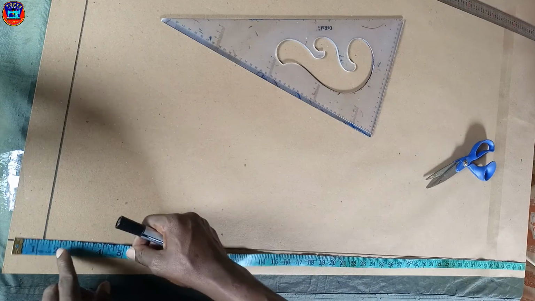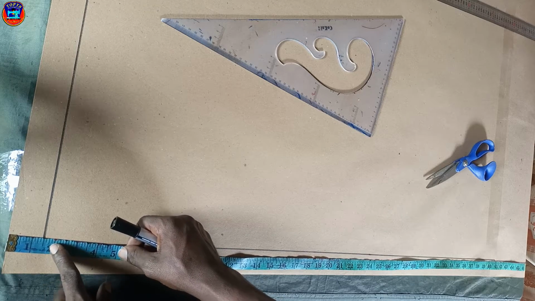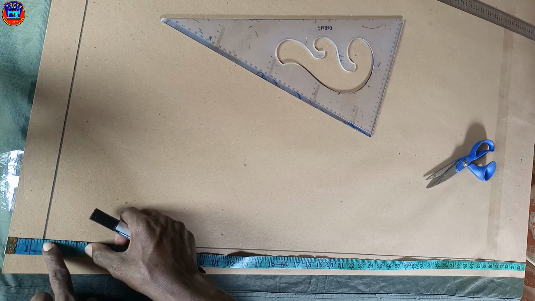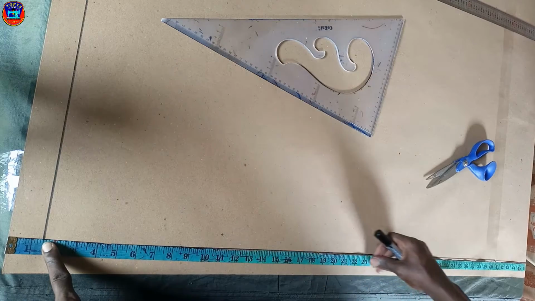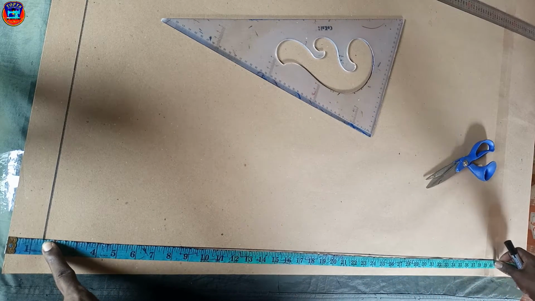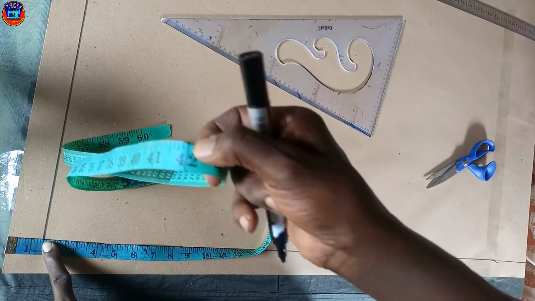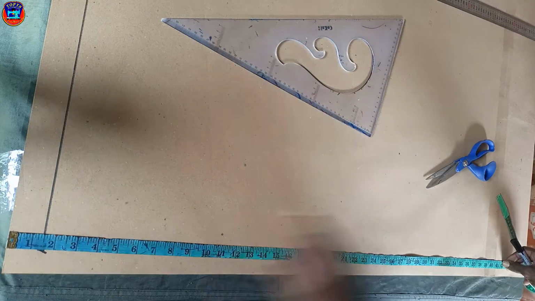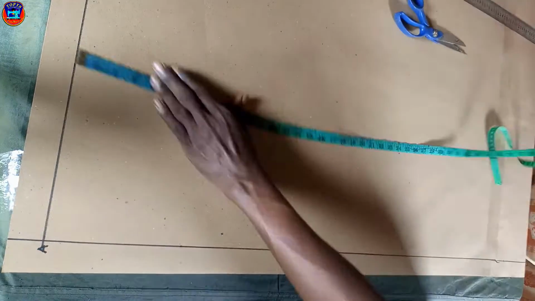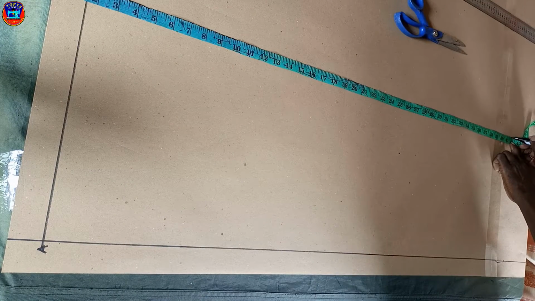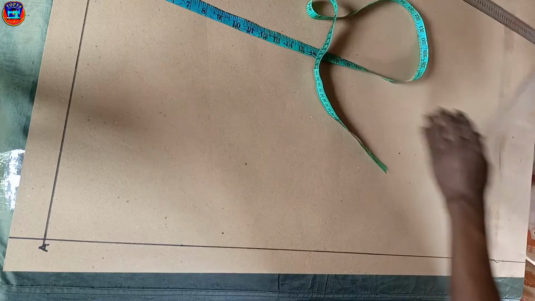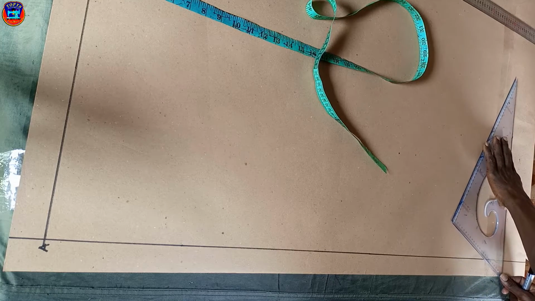So, from starting point A, minus 1.5 inches for the waistband, I measure continuous downwards trouser full length 42 inches. I mark 42 inches here. After, I square across a straight line.